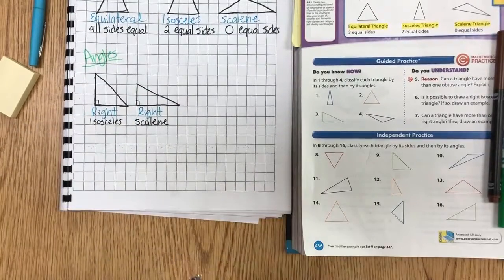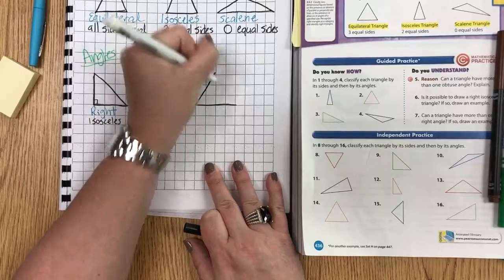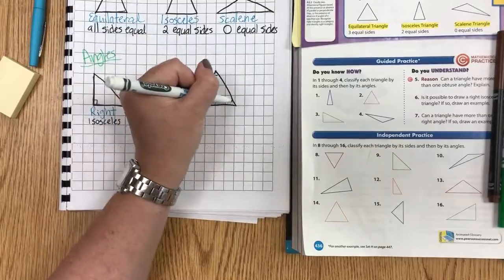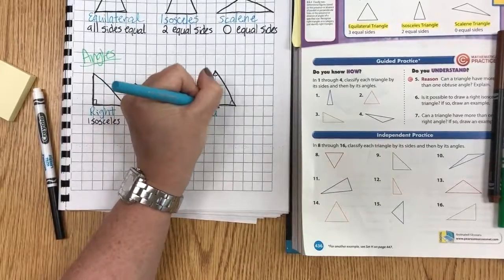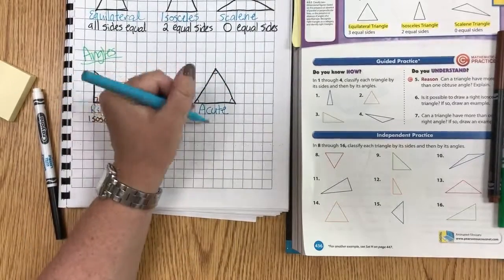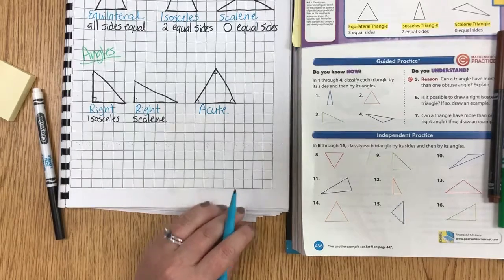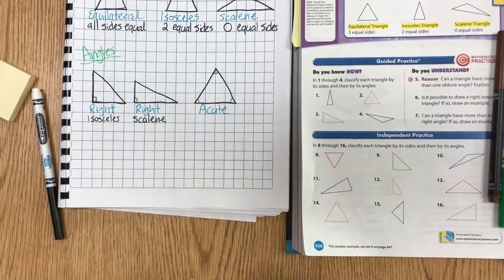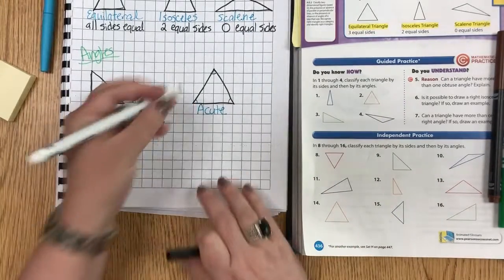Okay, my next triangle. What kind of angles do you see here? Acute. These are acute angles. That means all angles are acute. All of them. Not one of them, not two of them, all of them. It's the only way it is considered an acute triangle. What kind of triangle is acute? What did I draw here? Equilateral. I made an equilateral.